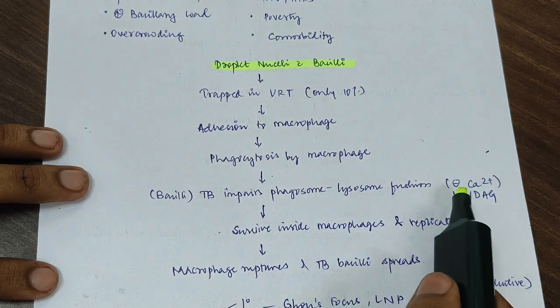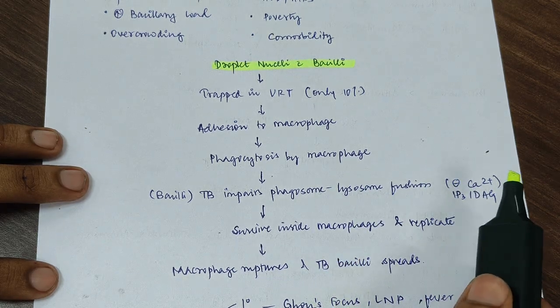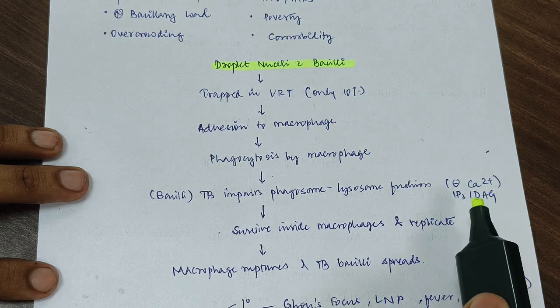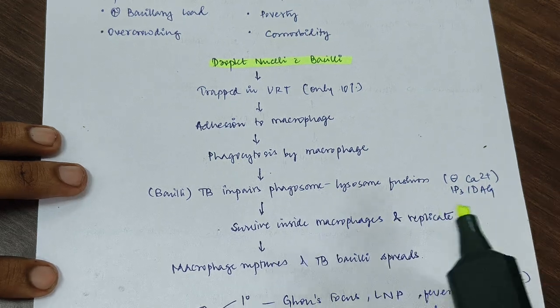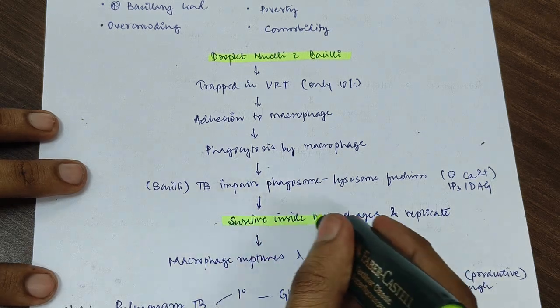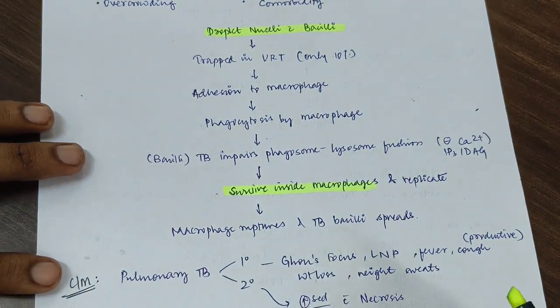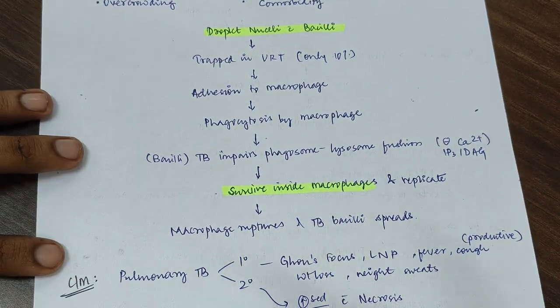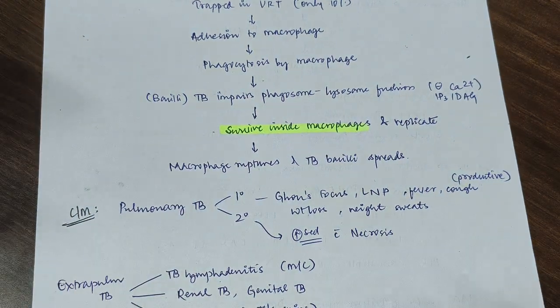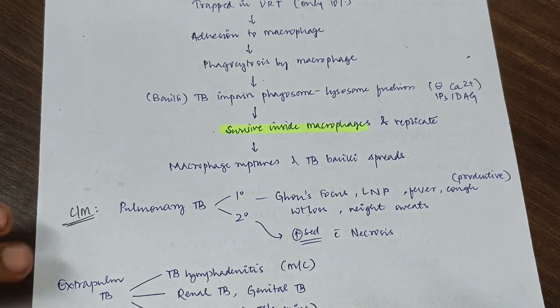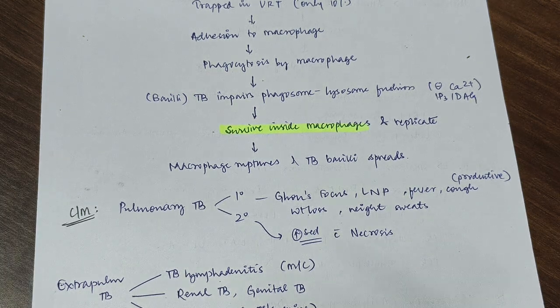How? It inhibits the calcium, leading to inactivation of the IP3-DAG pathway, which is a secondary messenger, and thereby leading to survival. It will survive inside the macrophages and start replicating, and after replicating, one day this macrophage will rupture, and the TB bacilli inside spread to other macrophages and to the blood also via monocytes.